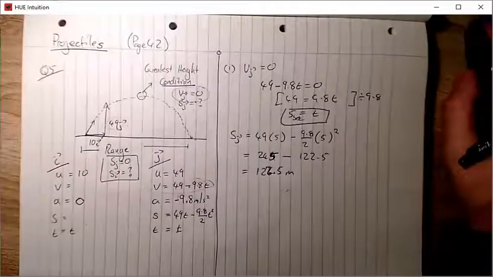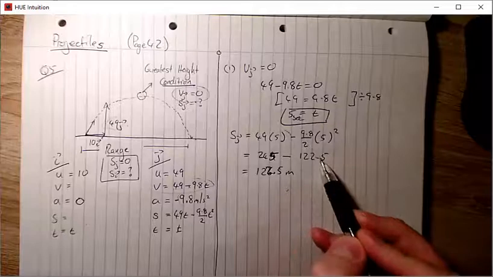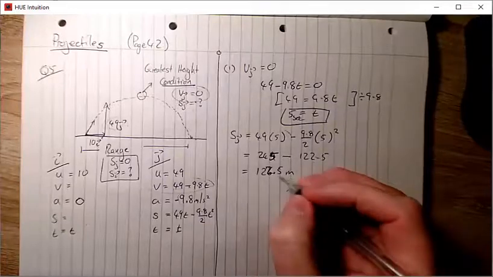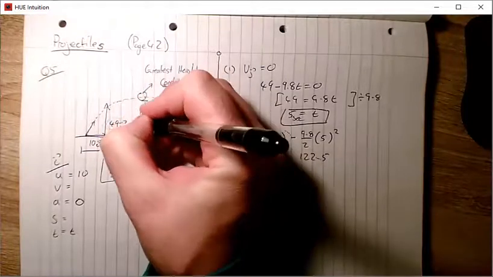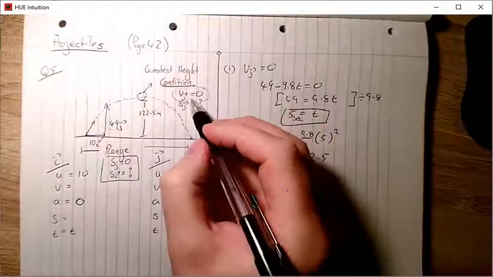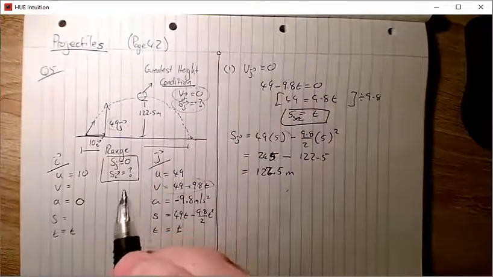And you get there 245 minus 122.5, which gives us 122.5 meters. That's our maximum height there, 122.5 meters. And that was the displacement in the j direction when the velocity in the j direction was 0.